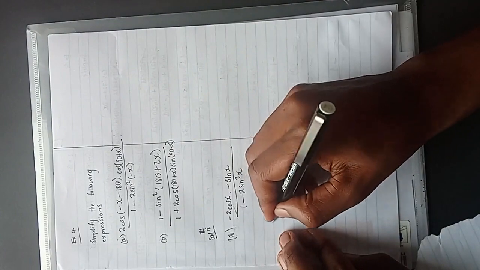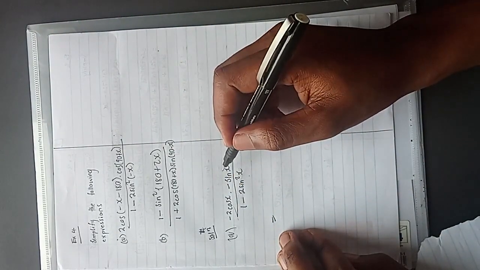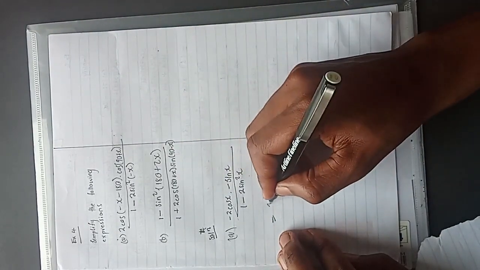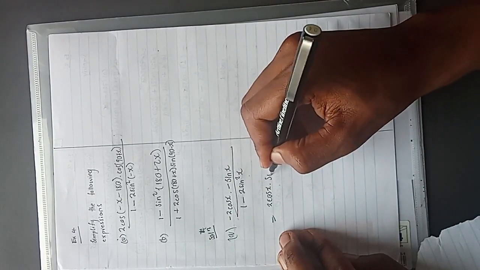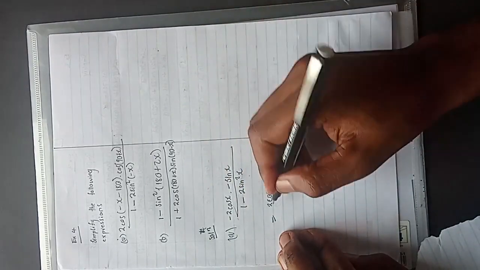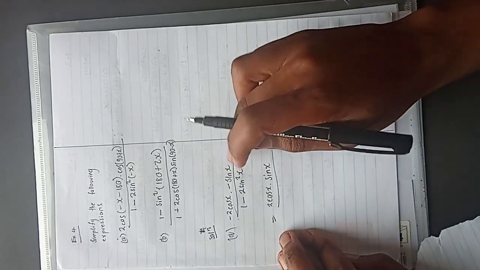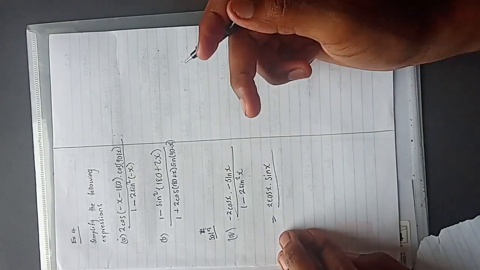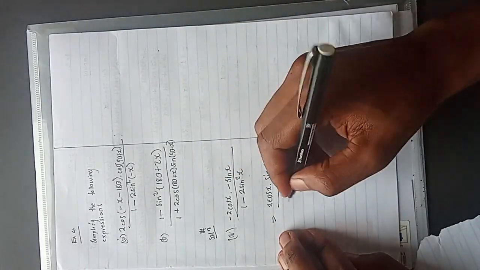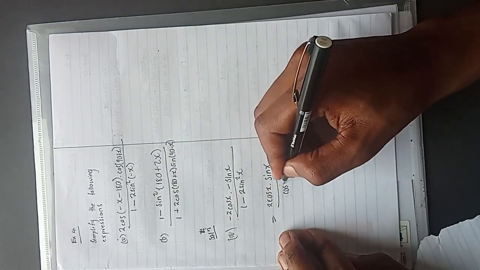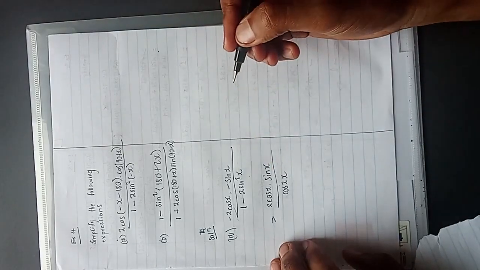The next step, we'll have 2 cos x times sin x. The negative and negative is positive. This thing is a cos double angle, so I can change this to cos 2x.